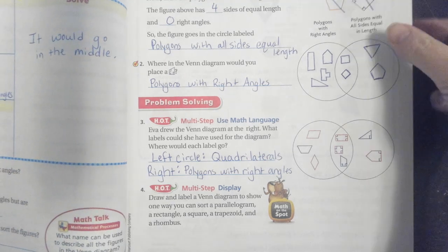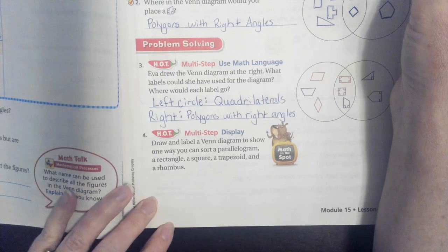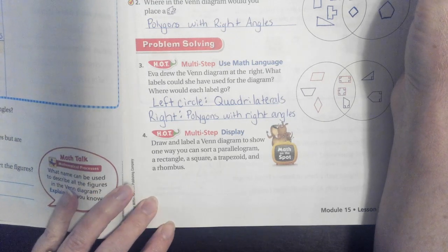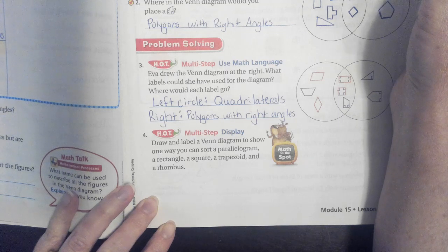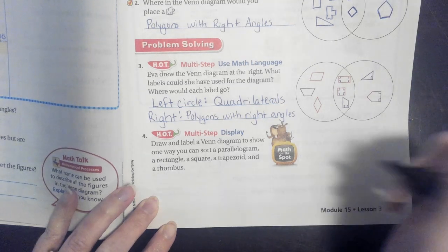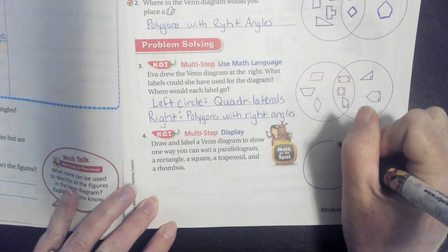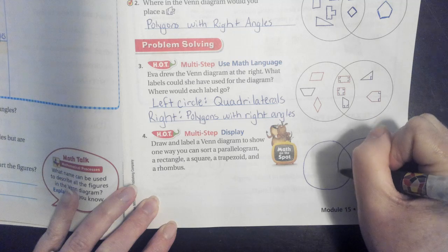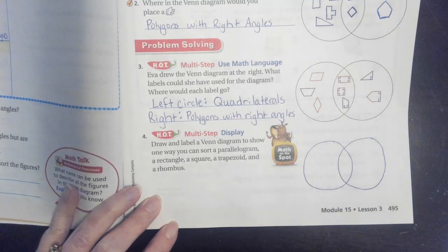Okay, and then our last question says, draw and label a Venn diagram to show one way you can sort a parallelogram, a rectangle, a square, a trapezoid, and a rhombus. All right, let's make 2 circles over here. Let's think about what characteristics we're going to put on here.